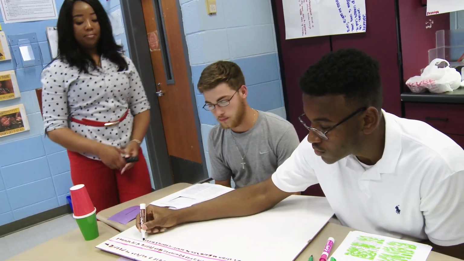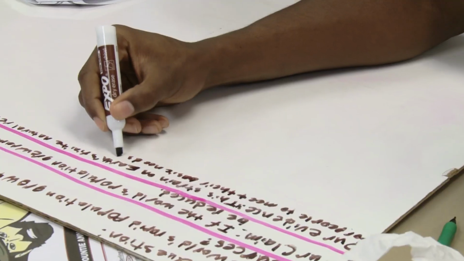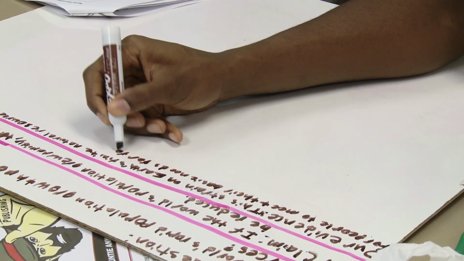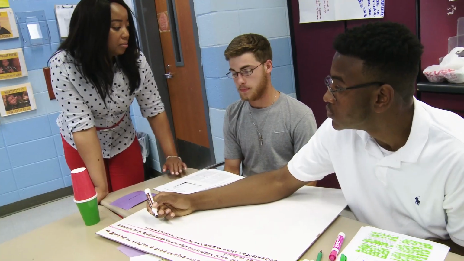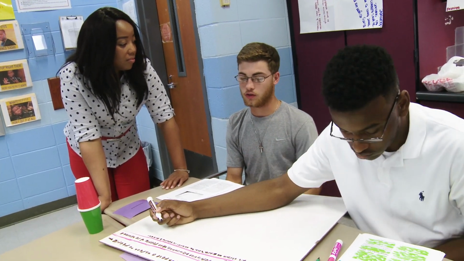I'm a visual learner, so as long as I get to see it and I get to write it down, then I remember it more easily than just for somebody to sit in front of me and just talk about it. What are you justifying? Why we think that our evidence correctly answers our claim.